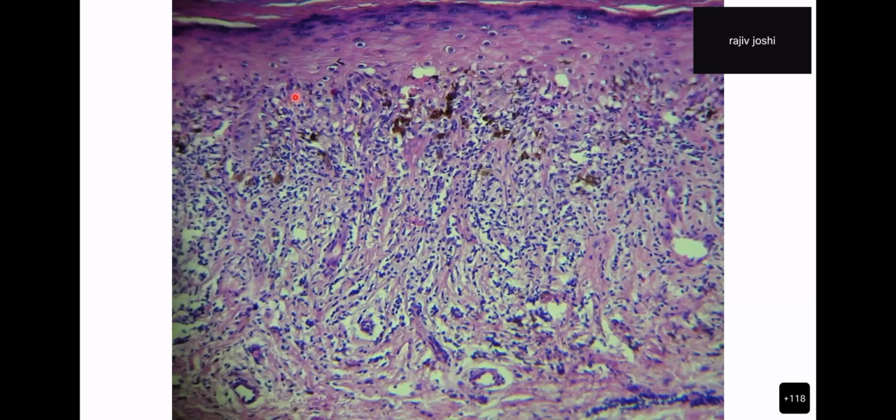So if you see here, the epidermis now has started flattening. There are still interface changes, and look at how wide the papillary dermis has become. See, this is the plexus of blood vessels. So this is the superficial plexus. This is the papillary dermis. The infiltrate has expanded it and has now started regressing. So the density of the infiltrate is becoming less.